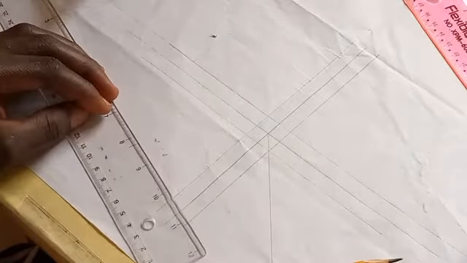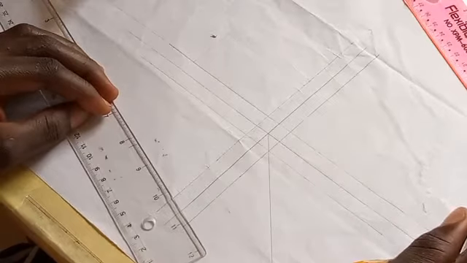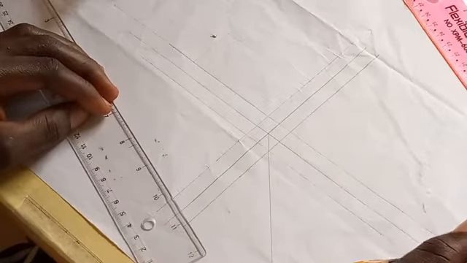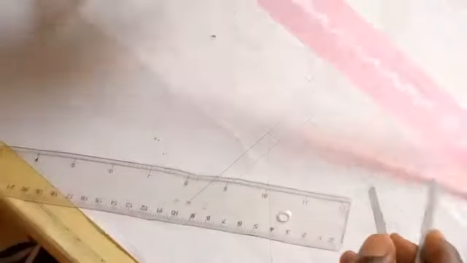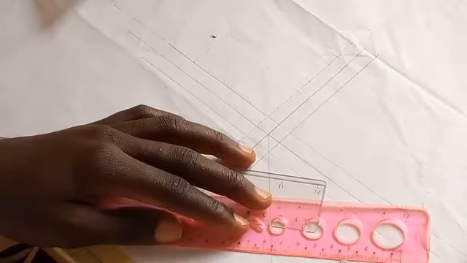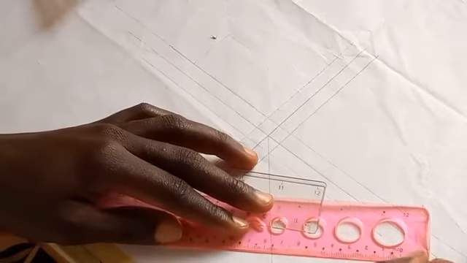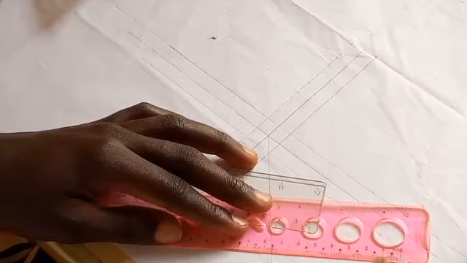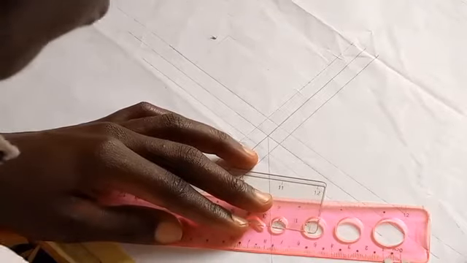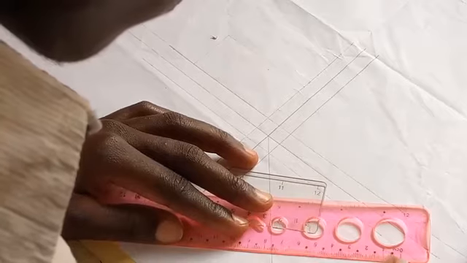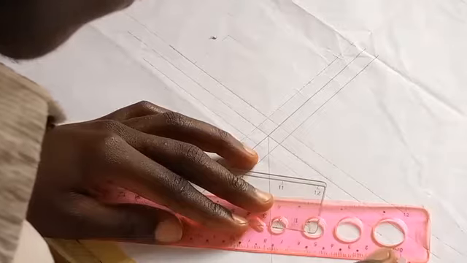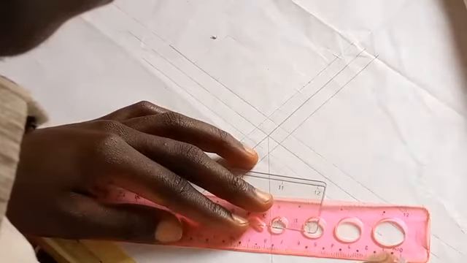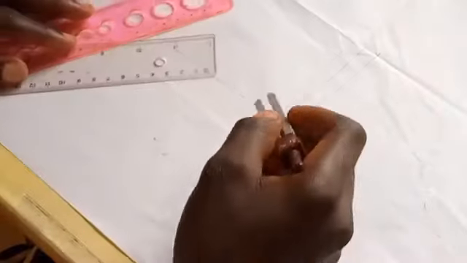So this is 25 millimeter, 25 millimeter, and this portion is what? 6, which is 0.6. So I'm using this one. So this is the portion of the 0.6.